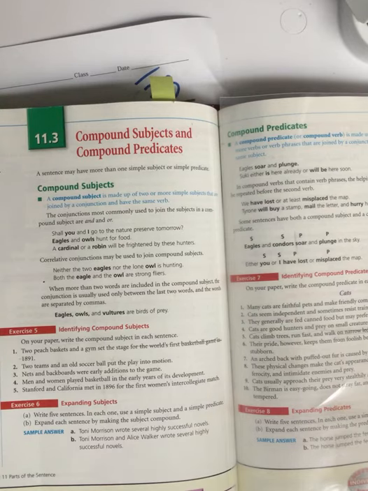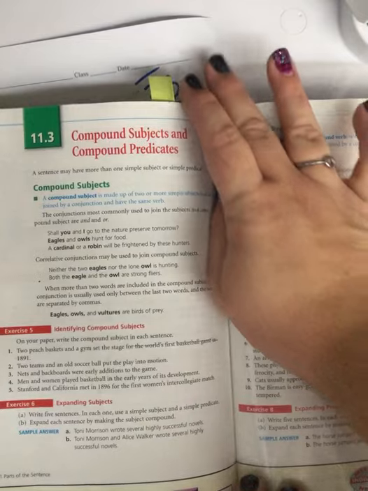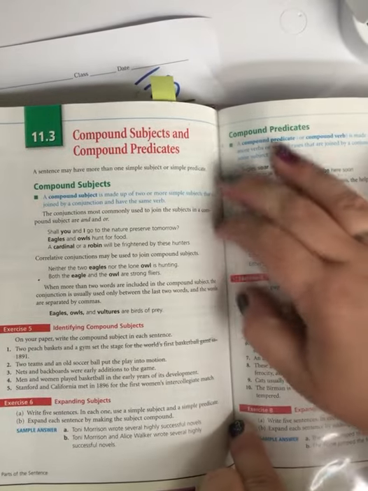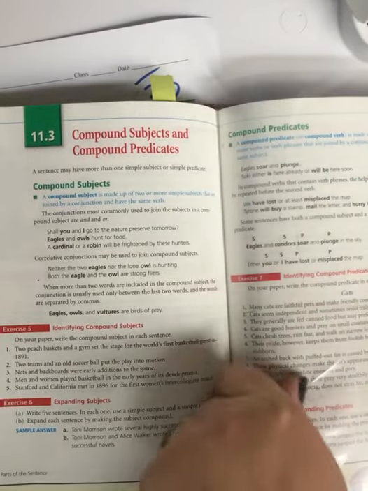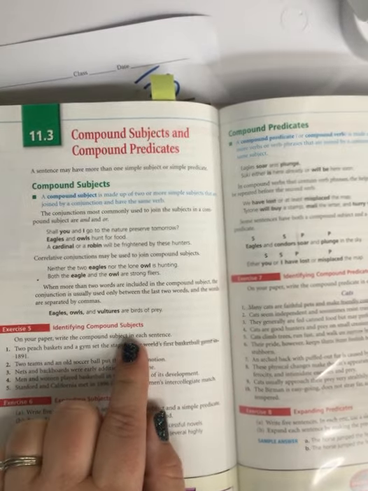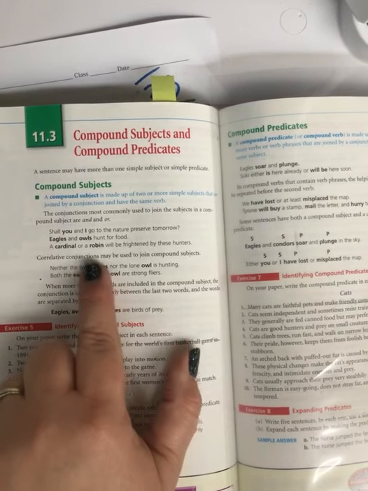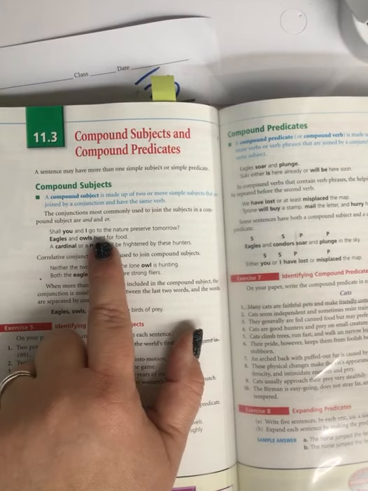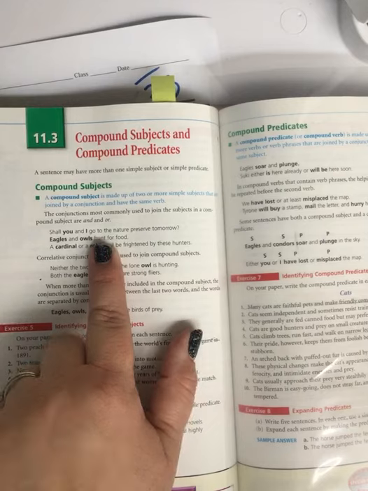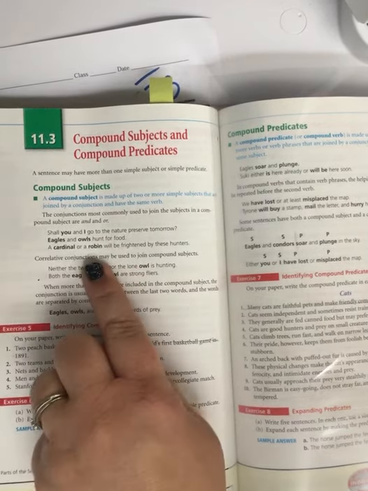So sometimes they're separate, sometimes they go together. What we're going to look at on exercise 7 are sentences that have compound subjects and compound predicates. So, actually we're going to start on 5. We're going to look for sentences that have more than one noun or pronoun participating in the same verb. So look at the examples on page 500.